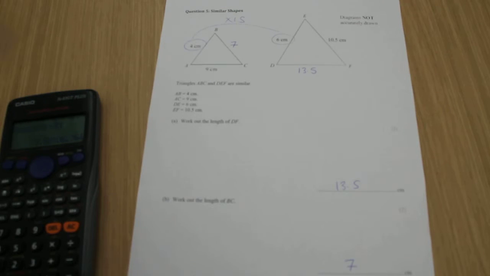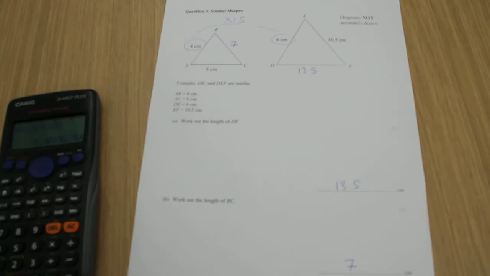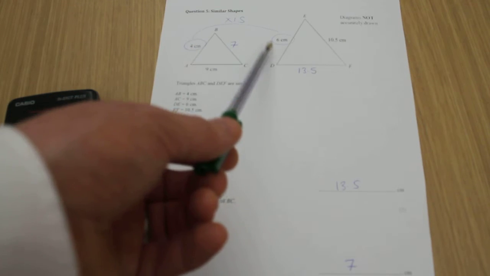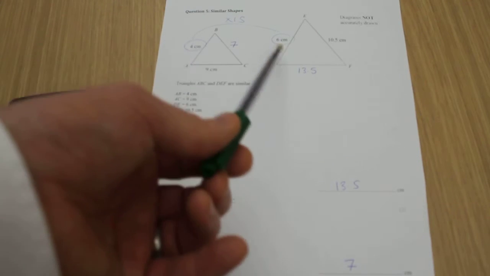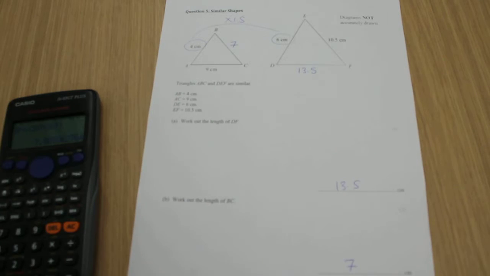Now in this particular one, we can see that 4 and 6 are both available in each shape, so they're the ones to focus in on. Let's work out what the multiplier is. Now, if we had 4 and 8, the multiplier would be very easy. It would be 2, because 4 times 2 would get you 8. But in this case, 4 and 6, slightly more tricky.